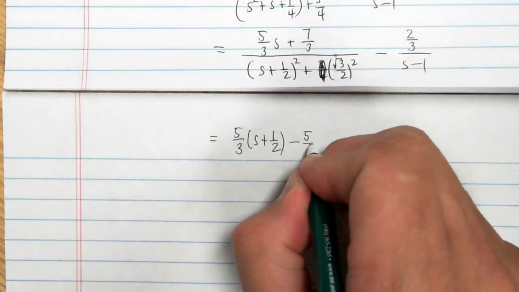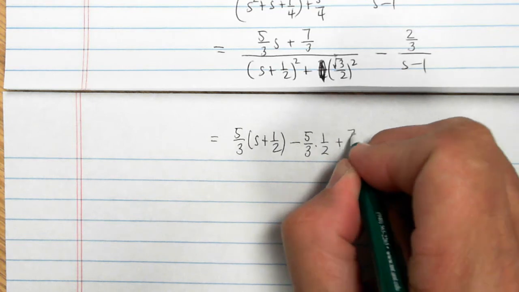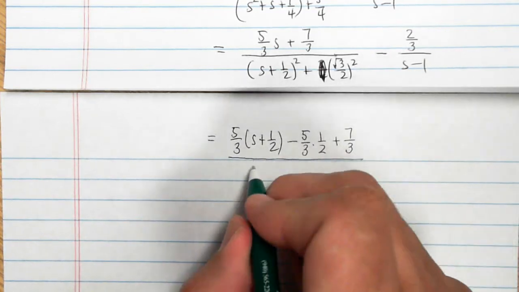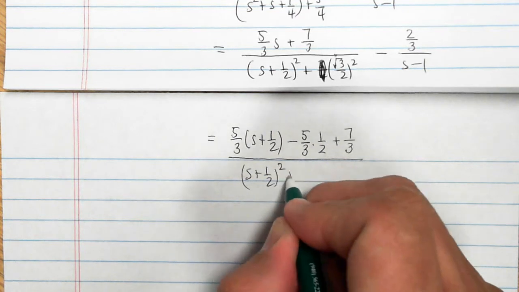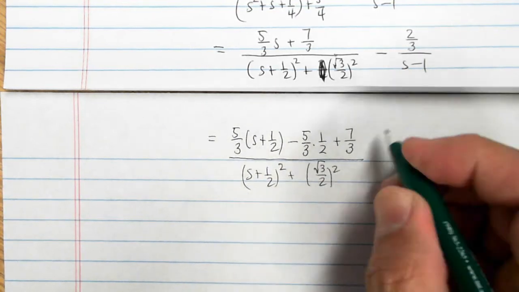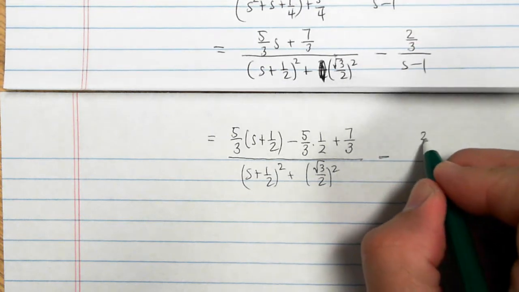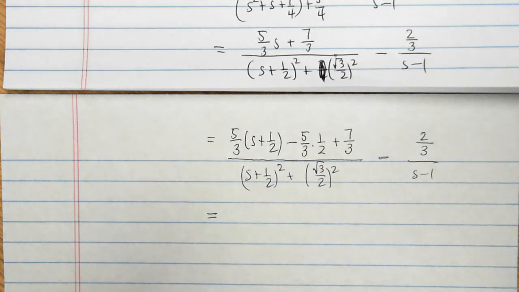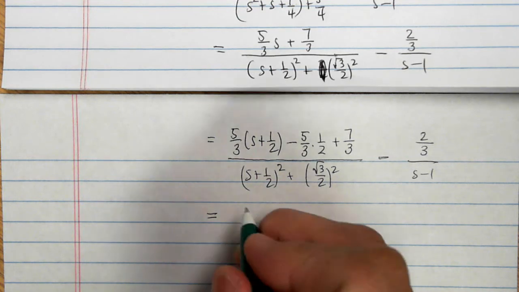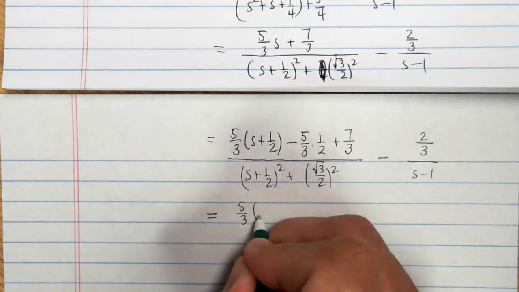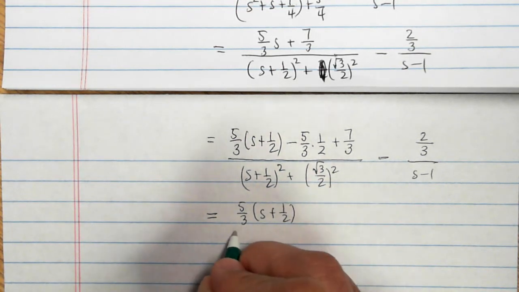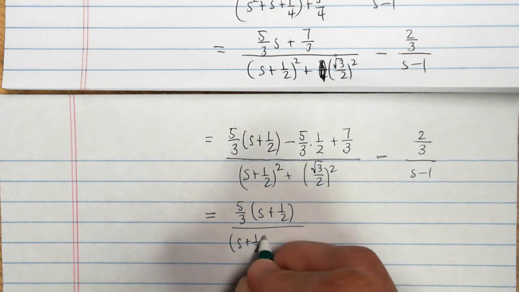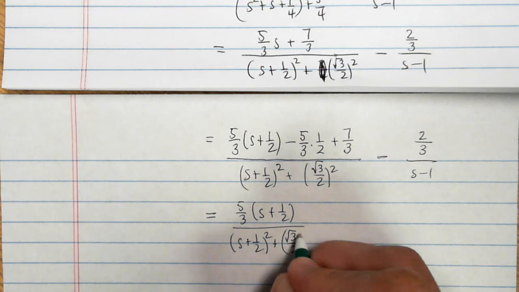Then, of course, I have to subtract to compensate: 5/3 times a half plus 7/3 over s plus a half squared plus square root of 3 over 2 squared. Then the second fraction just comes along for the ride, minus 2/3 over s minus 1. And so we get 5/3 s plus a half over s plus 1/2 squared plus square root of 3 over 2 squared.